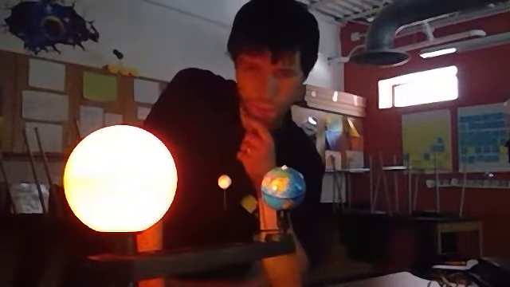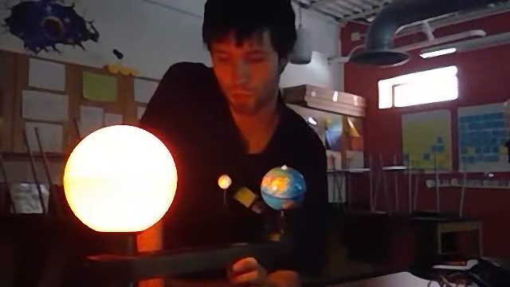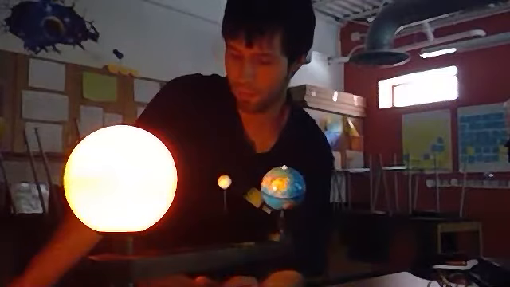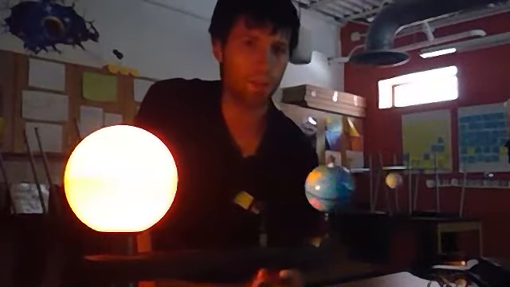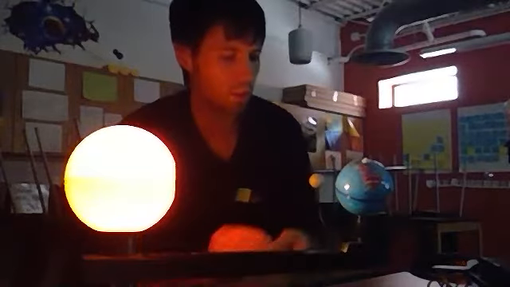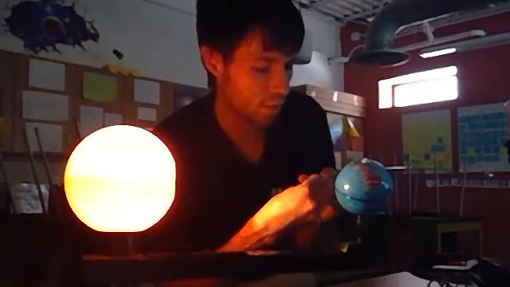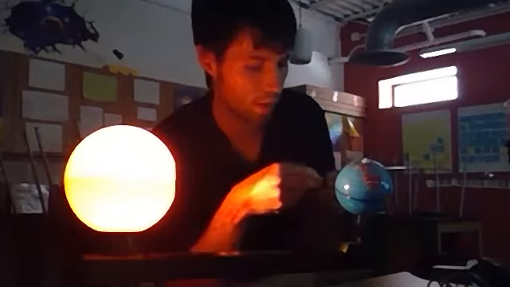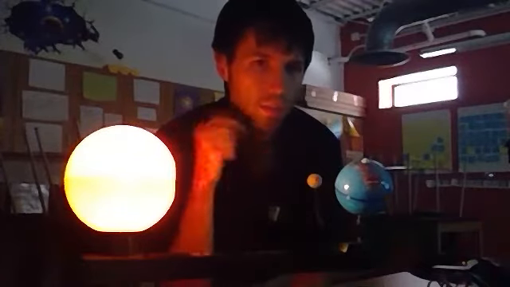The moon is also rotating. So the moon's rotation is really interesting. Let me show you why. Because I put a sticker on the Earth already, I'm going to put a sticker on the side of the moon that is facing the Earth right now. So right now, this side of the moon is facing the Earth.